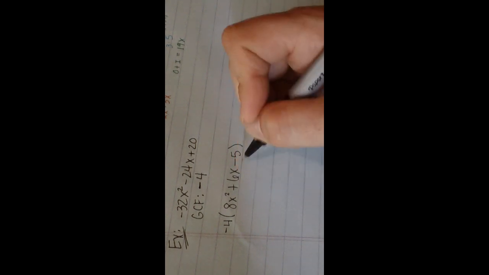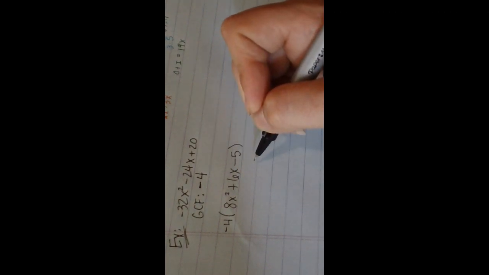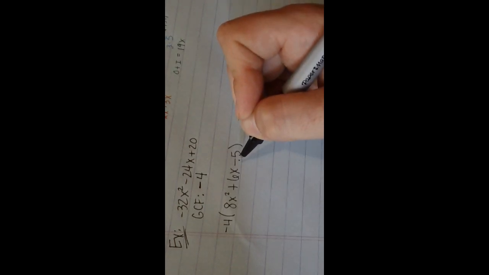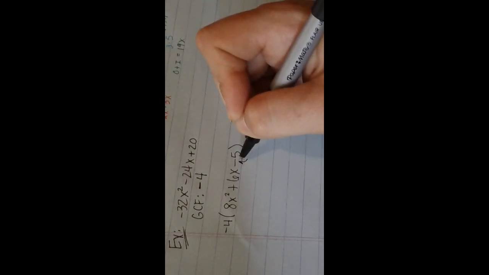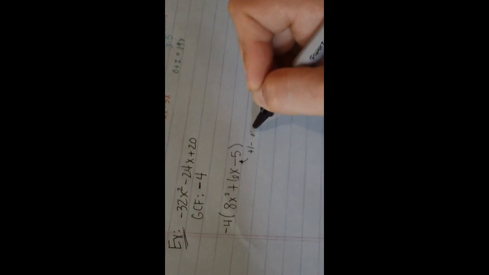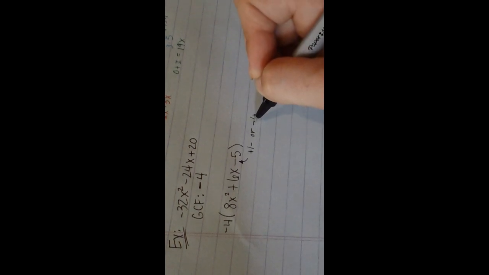Let's check the signs, by the way, since we're still talking about it. When you've got 3 terms with a minus at the end, the signs are going to be opposites. So this tells me it's either going to be plus minus or minus plus. That makes it a little bit more challenging.